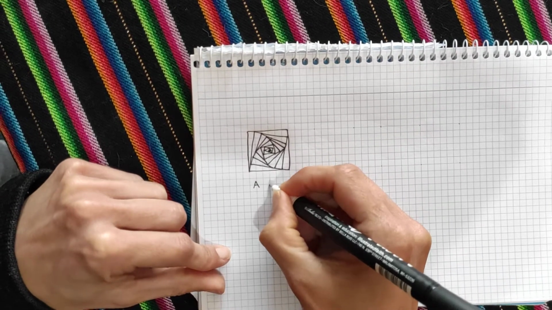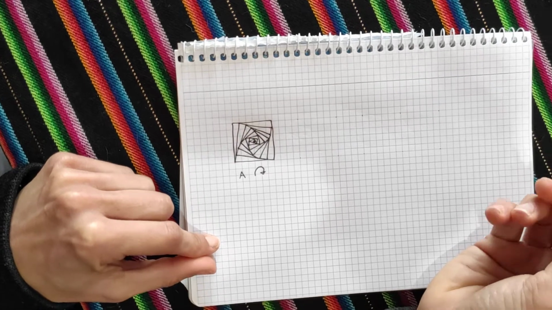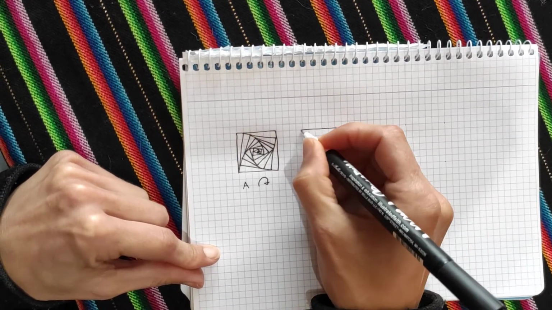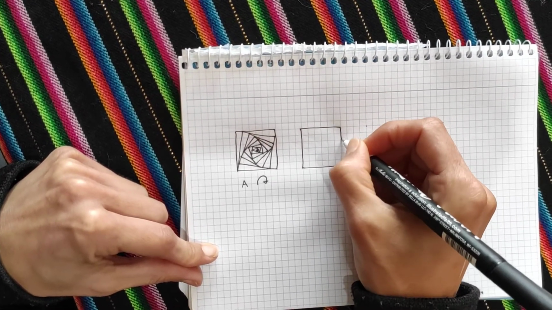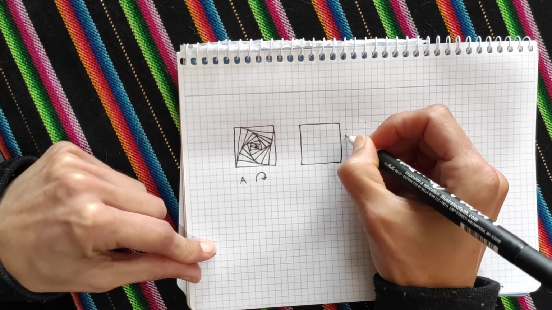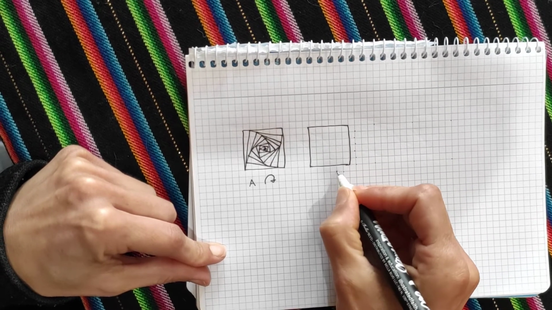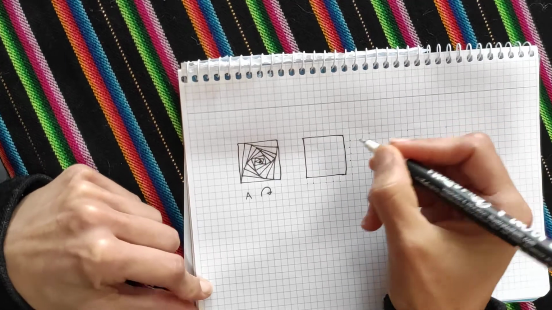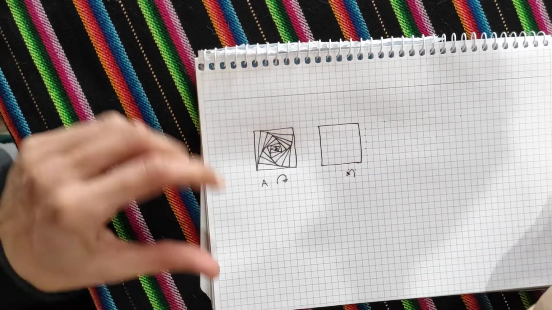And this one turns in this sense, right? But we can also do it to the other side. So let's draw another square. To do that, you just count 1, 2, 3, 4, 5, 6 squares, and 1, 2, 3, 4, 5, 6 squares, and draw your lines. So now let's do it to the other side that turns that way.